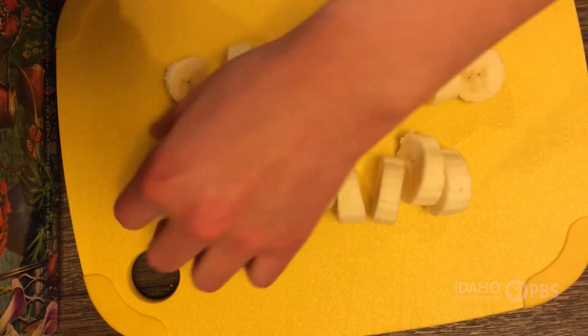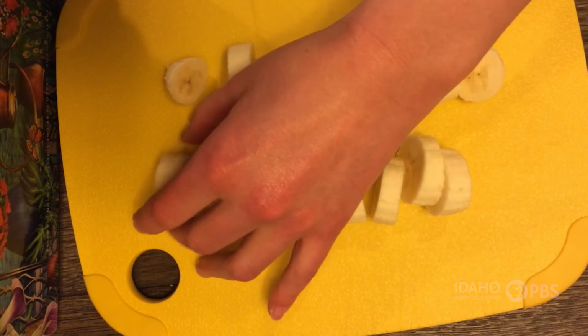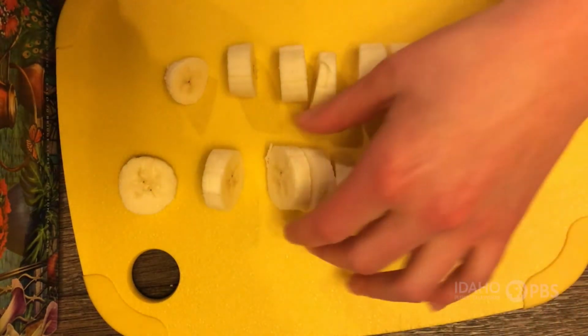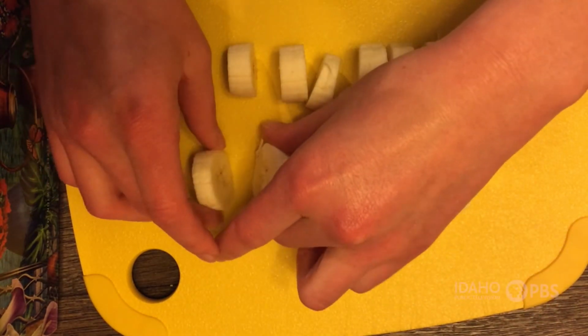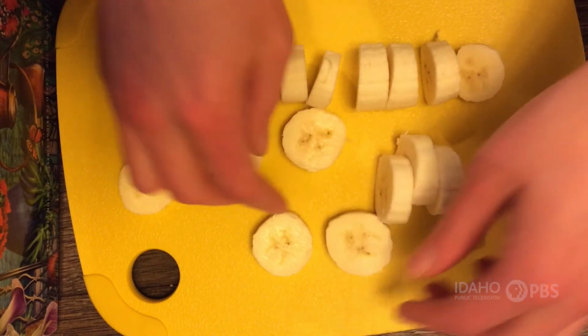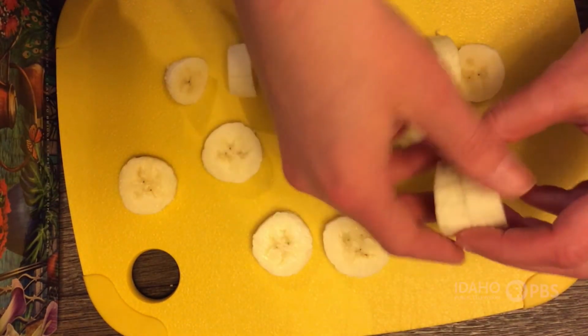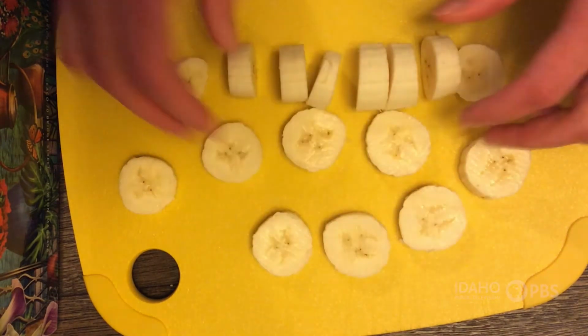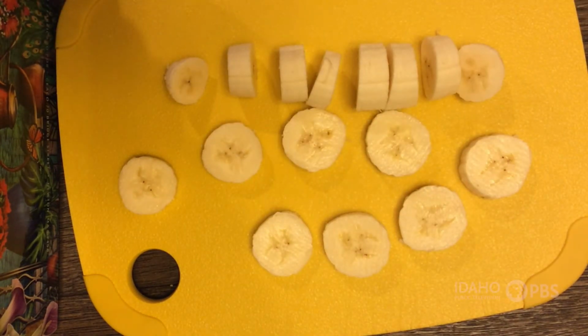It's kind of hard to make them stand up, but they're still equal partitions. So if some flop and some stay the same, it is still the same whole banana. So we have now partitioned this into 16ths. There are 16 equal pieces to compose one whole.